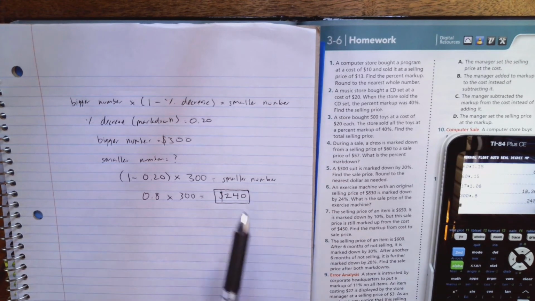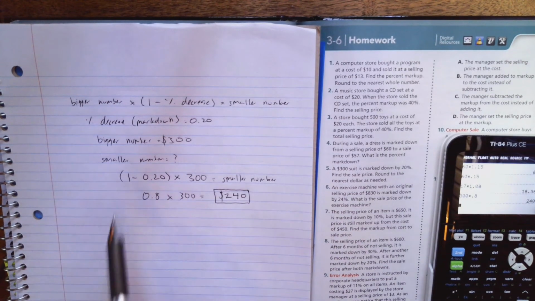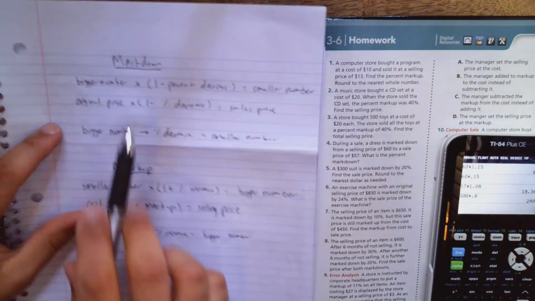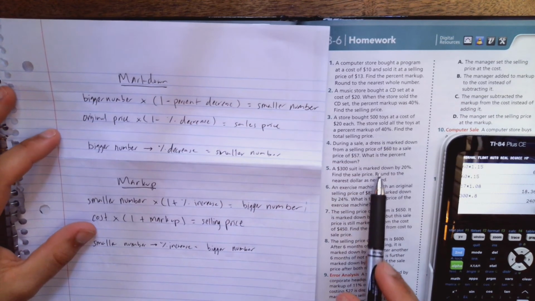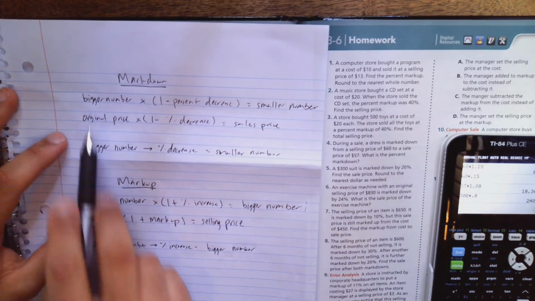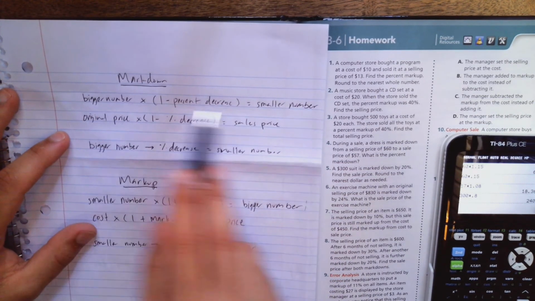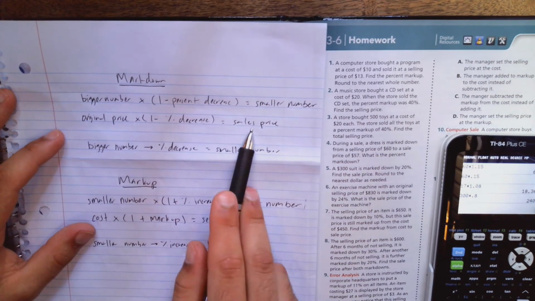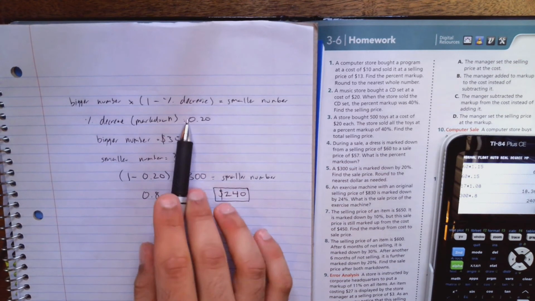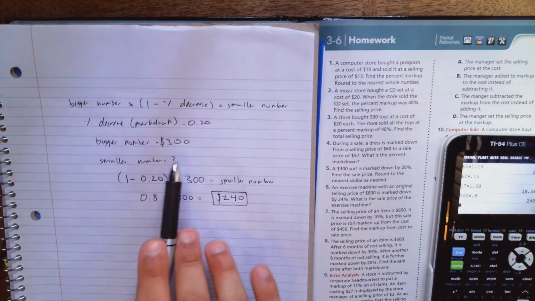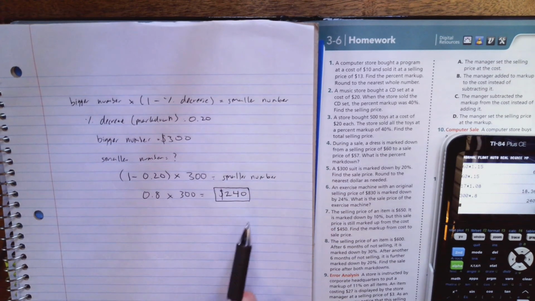And so what we did is we decided which equation to use. We decided that it was a markdown because it told us explicitly in the problem. Therefore, we use this equation right here to solve. We decided that we had our percent decrease. We decided we had our bigger number, and we solved for the sales price.